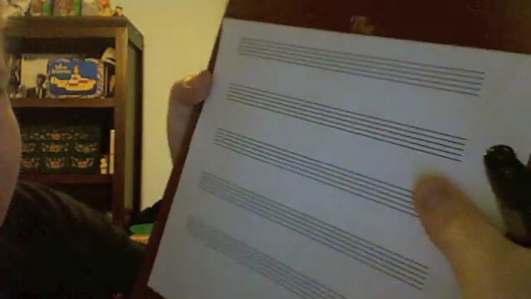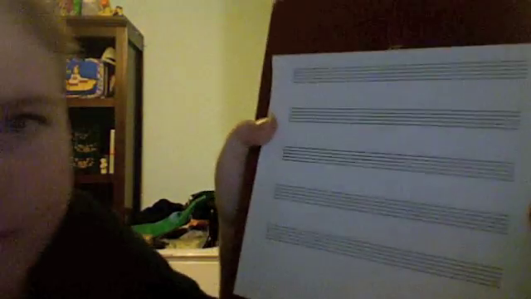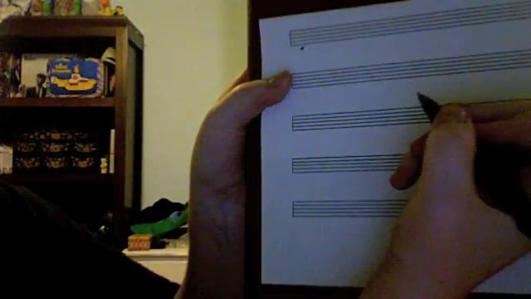But here we go. I'm going to try and show you this the best that I possibly can. I'm going to move over a little bit. Sorry for the shakiness, but I'm sure you'll be able to see it okay. When you're drawing a treble clef, the first thing you want to do is make a little dot. I'll show this the best that I can. See, I'm making a little dot right below there.